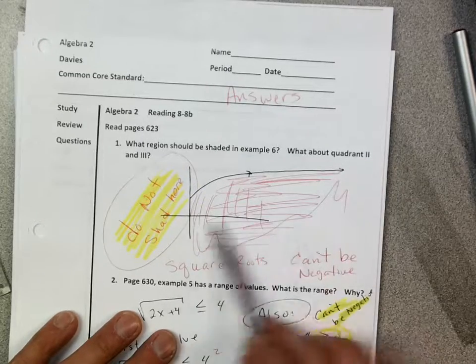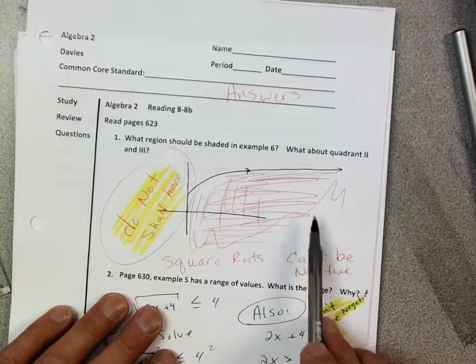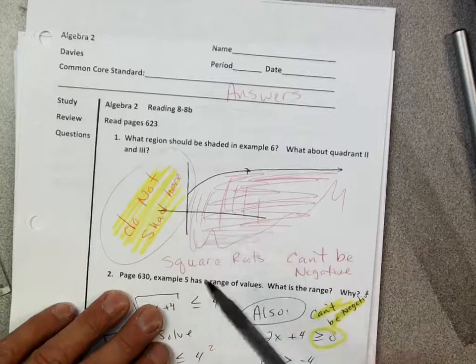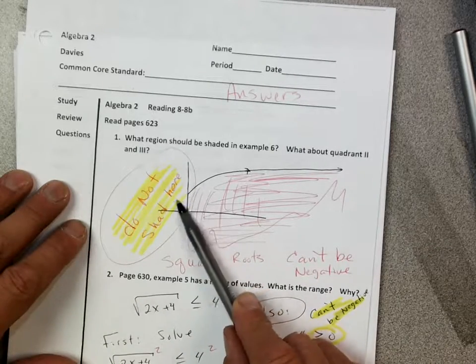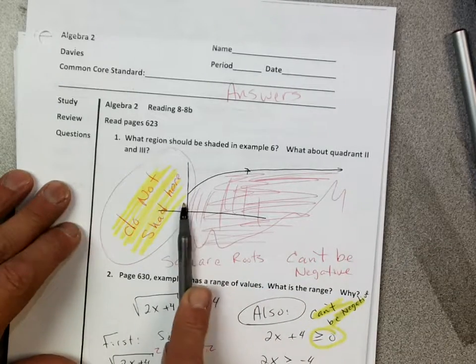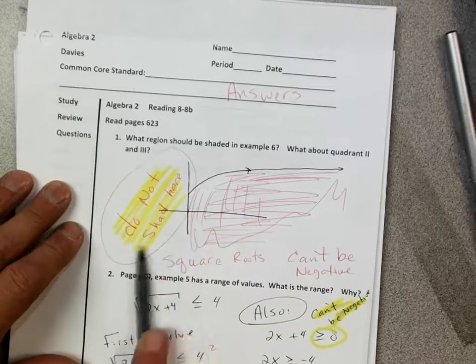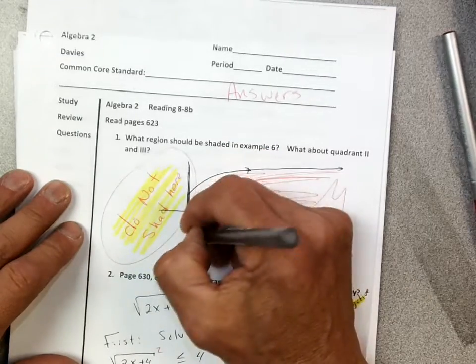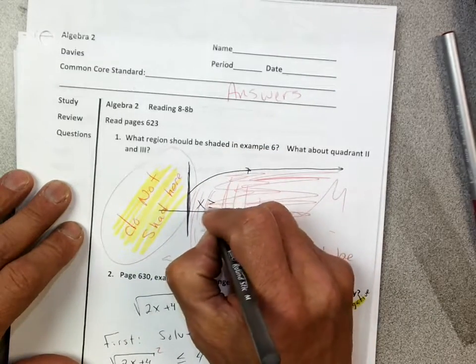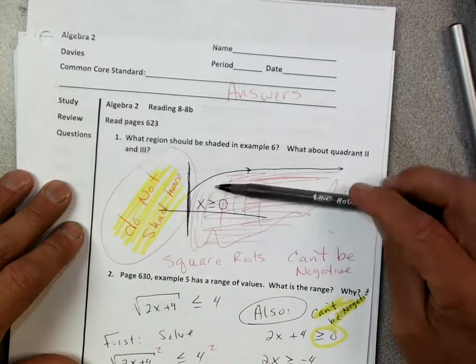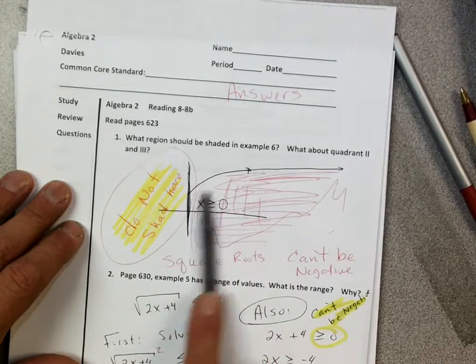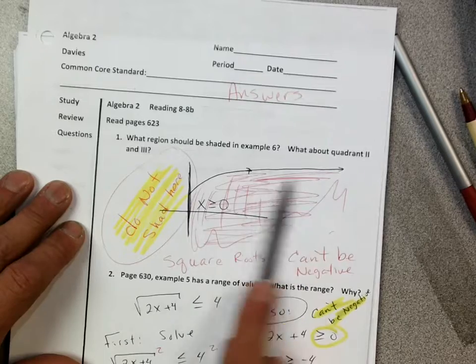So you looked at the shaded region on this particular graph. One of the things you saw also is that you think the square root keeps going, but it doesn't. So you don't shade this back area at all, because you want all of your x values to be greater than or equal to 0. So your y values can be negative, but your x values cannot. So that's why you get this particular graph here.